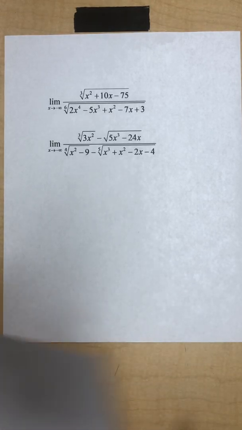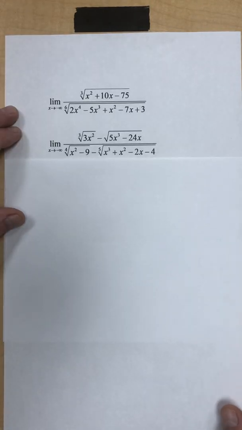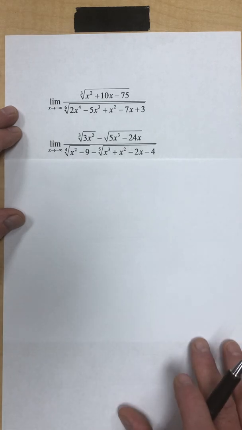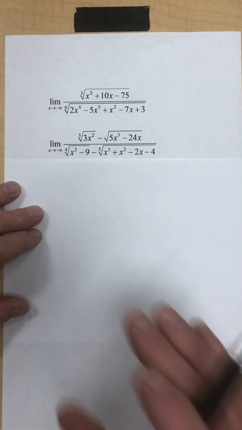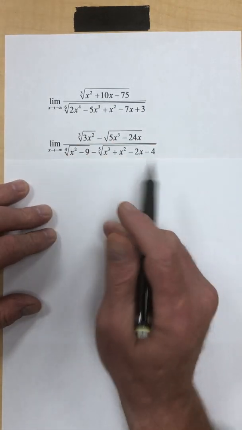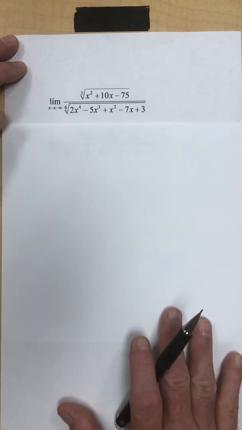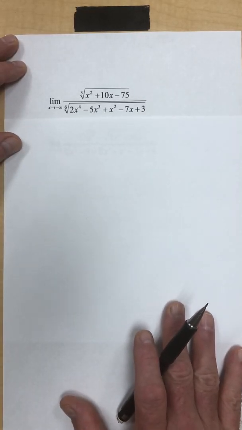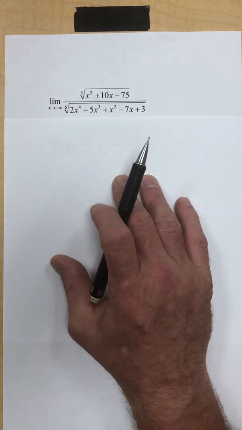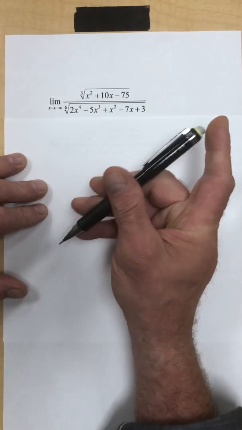Hi guys, we're working on some limits at infinity, horizontal asymptotes, however you want to deal with it. And I know dealing with the radicals can be a pain in the butt, so I thought we'd get a couple more of these out of the way.